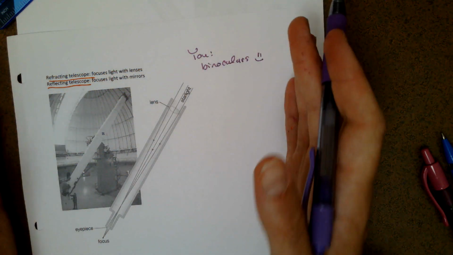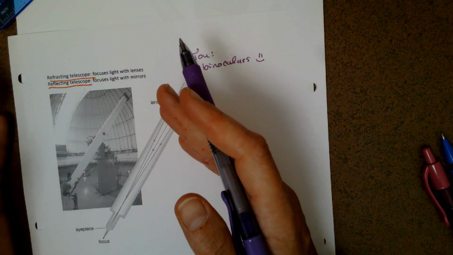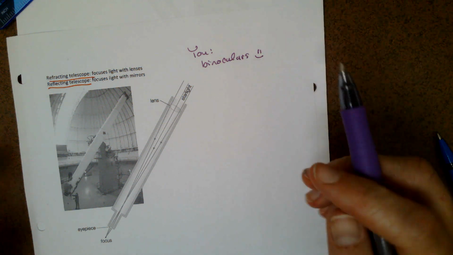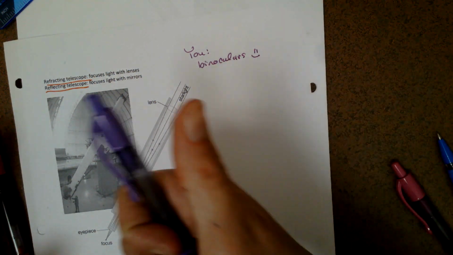So you should be getting a pair of binoculars and not worry. Now, some people here are really good hobbyists and already have a reflecting telescope and all that kind of stuff, and that's great. But if you're just starting out, binoculars are the way to go.